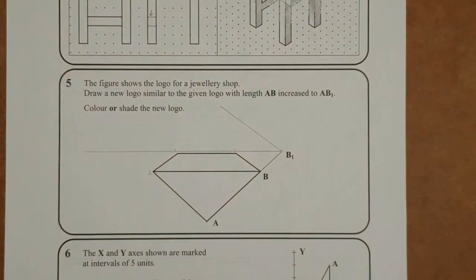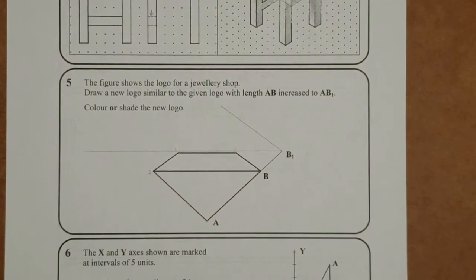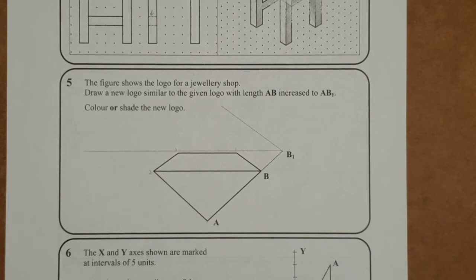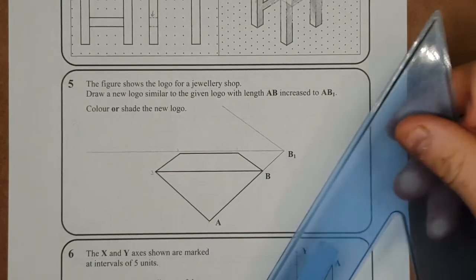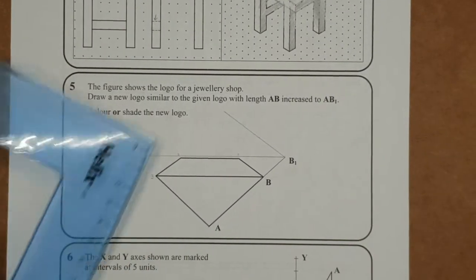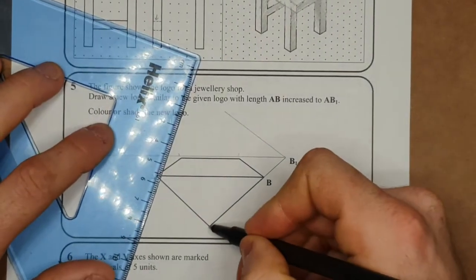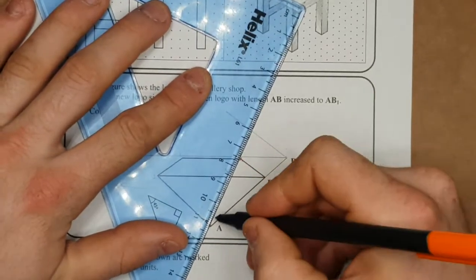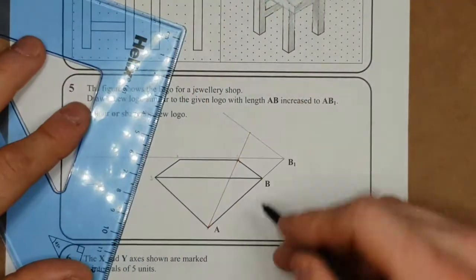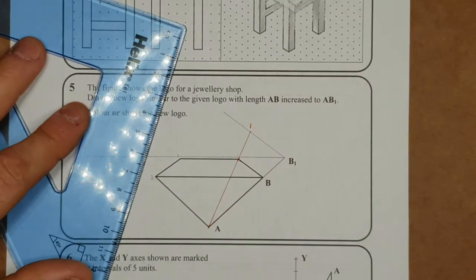Now getting this next point is the key part here. I'm going to do an increase now, an enlargement from point A through point 1 up to the new position, point 1.